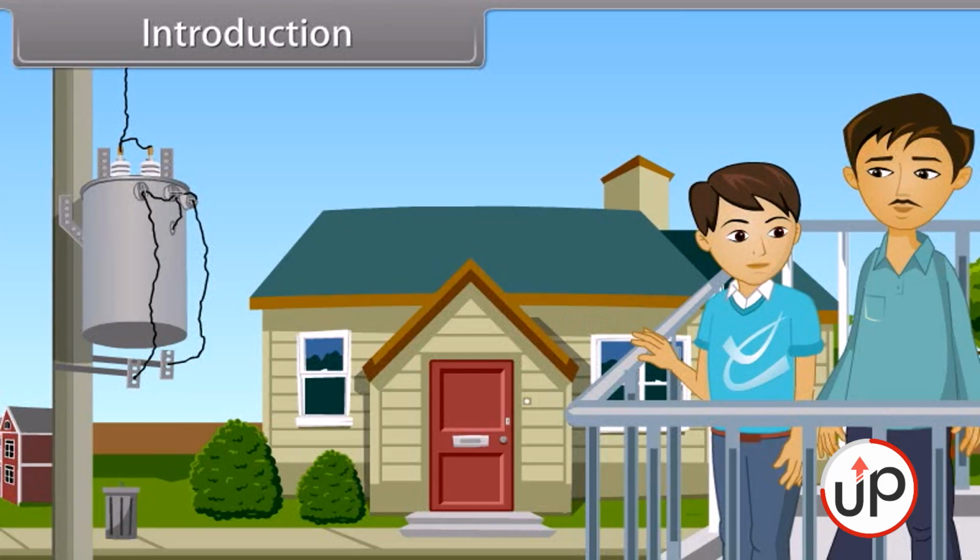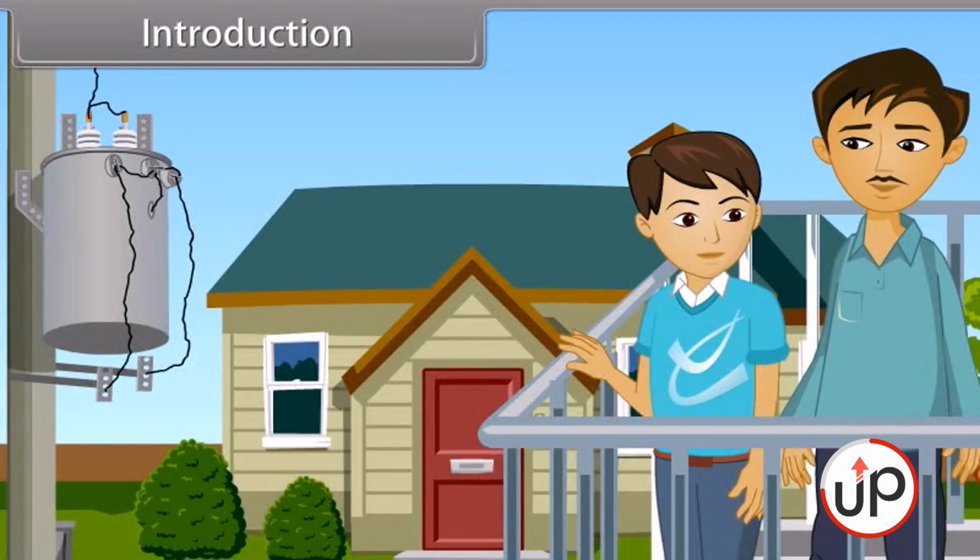Son, that's a transformer. Okay, father. And why it is used? Please tell me. Son, it is used to lower down the voltage of electricity. Electricity produced at power station is of many thousands volt. This transformer lowers down the voltage to 220 volt for household and 440 volt for industrial purpose.